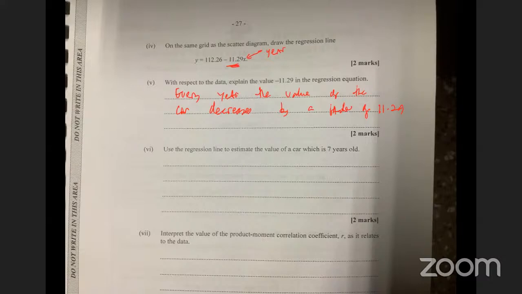So every year you add on, the value of y will decrease by that factor, 11.29. Use the regression line. Are you okay with this? This is very important. Notice I didn't give a general explanation. I gave an explanation based on the question, in years and value.